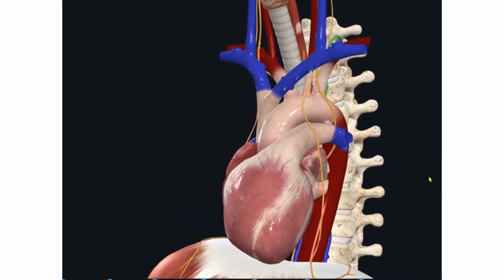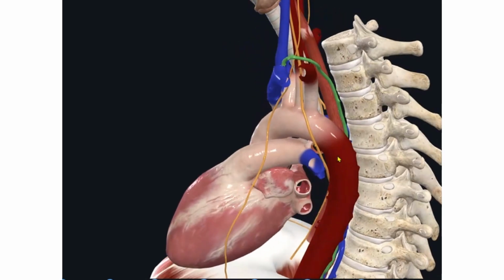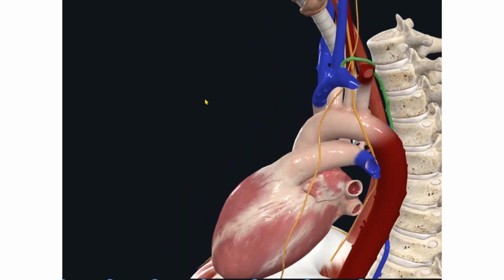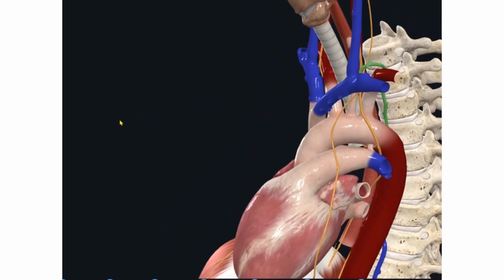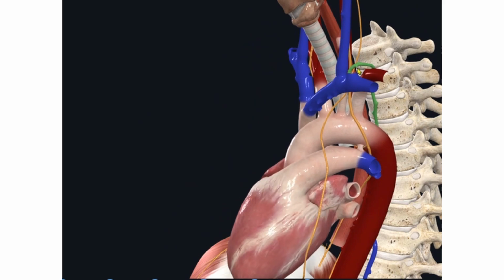It enters with the aorta through the diaphragm, ascends in the posterior mediastinum all the way to the superior mediastinum, then curves in the neck to end at the junction of the left subclavian and left internal jugular veins, where they unite to form the left brachiocephalic vein at this angle here.